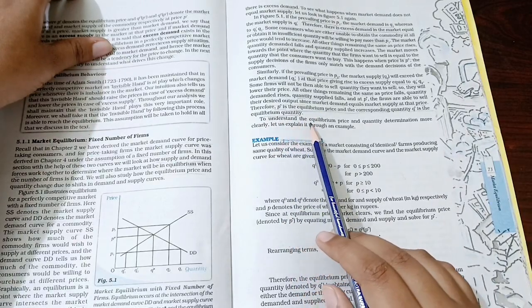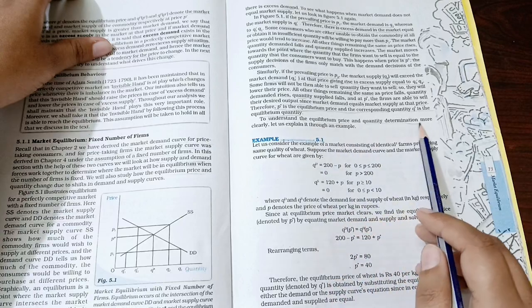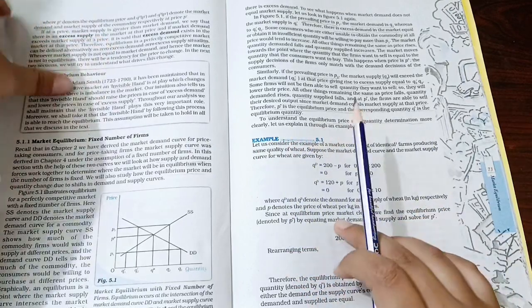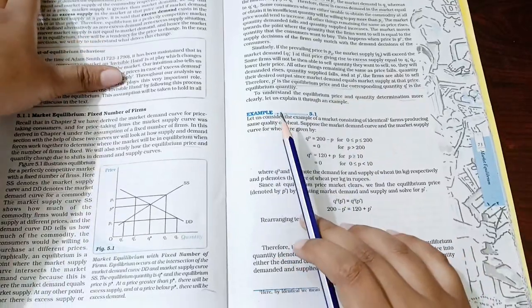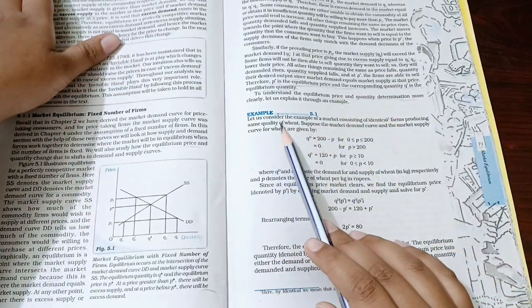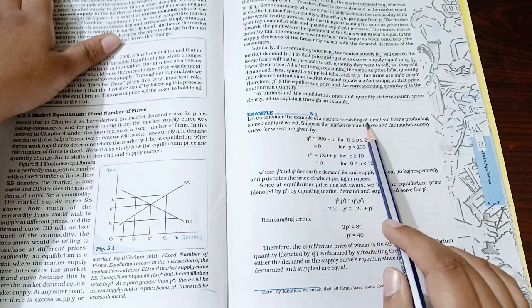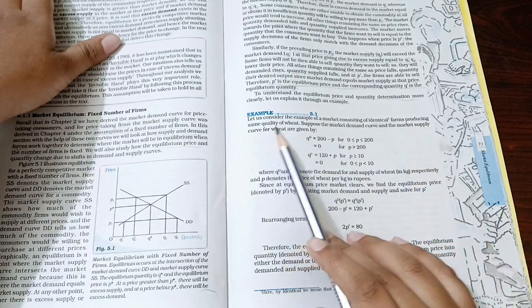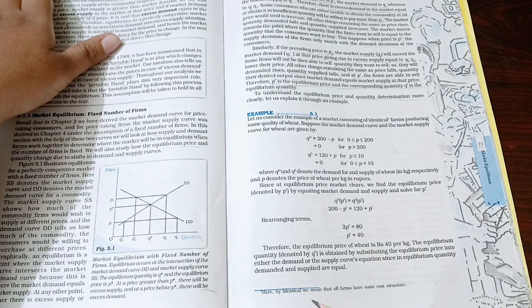To understand the equilibrium price and quantity determination more clearly, let us explain it through an example. Let us consider the example of a market consisting of identical farms producing the same quality of wheat. Here, by identical, we mean that all farms have the same cost structure.